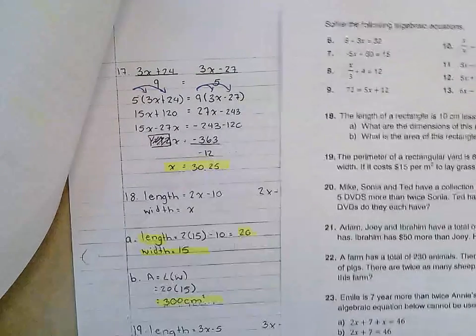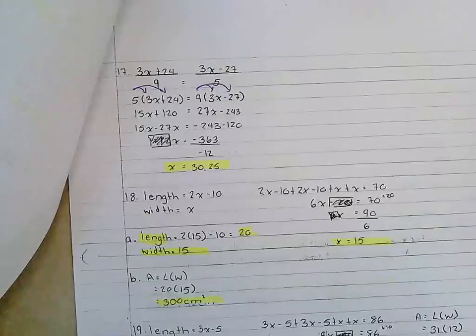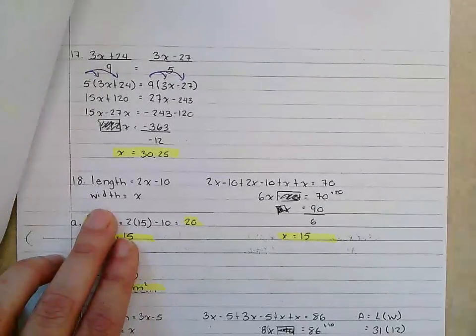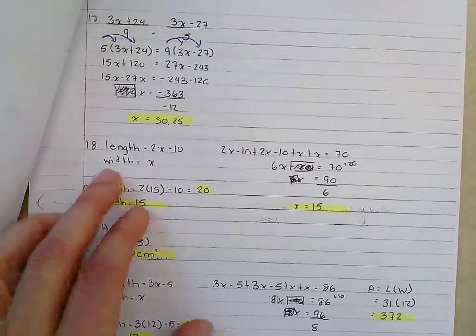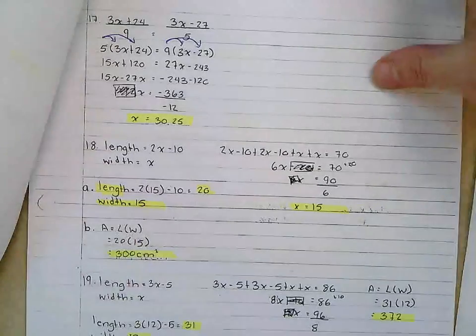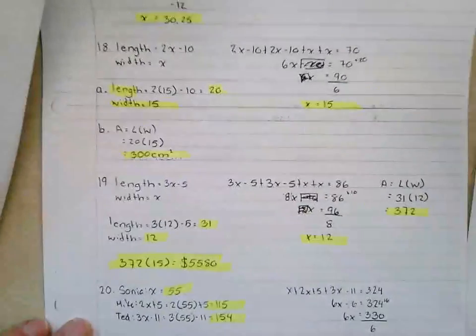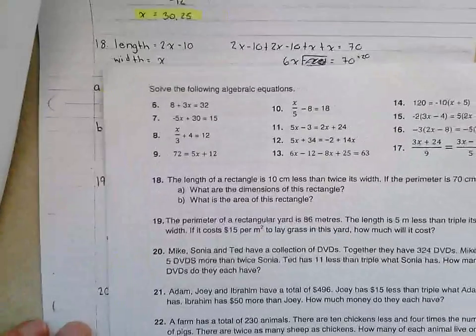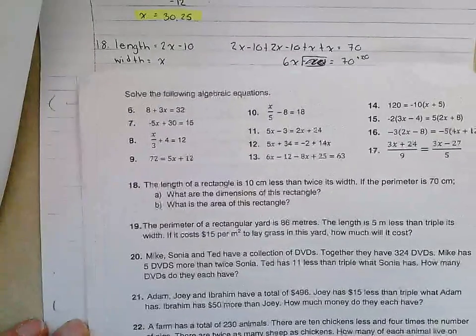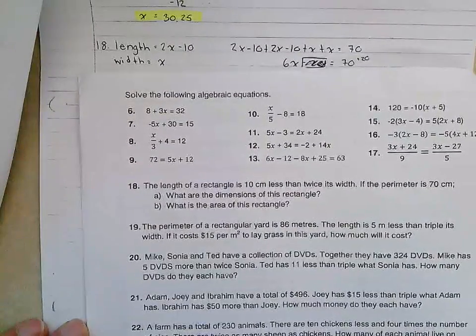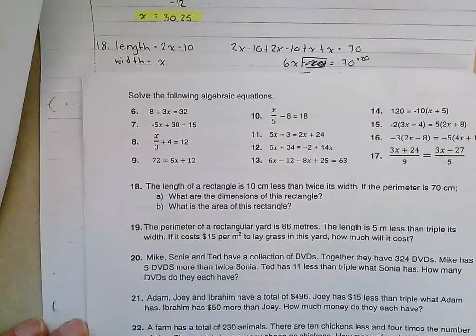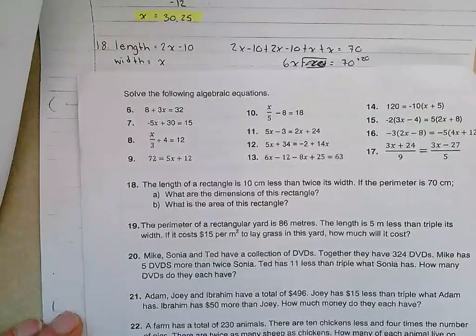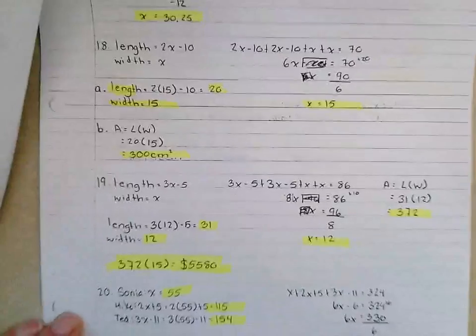Now we're going to the word problems. So number 18, let's look. Here's the answers for 18, 19, and 20. And the questions were, 18 says the length of a rectangle. You should be following with your booklet at home, reading the question, and then realizing that the answers are here.